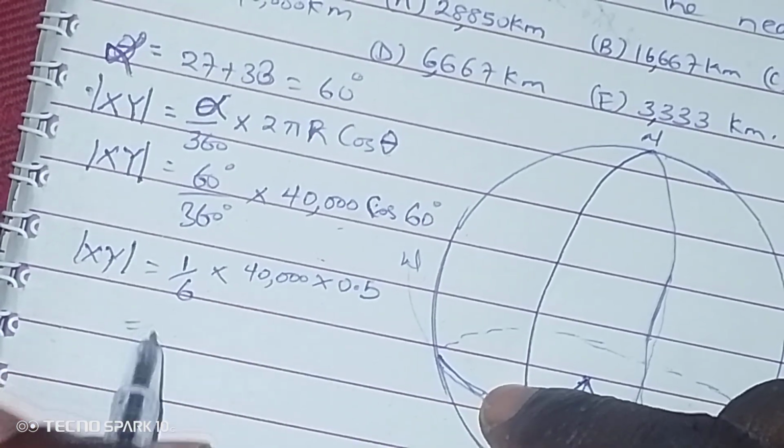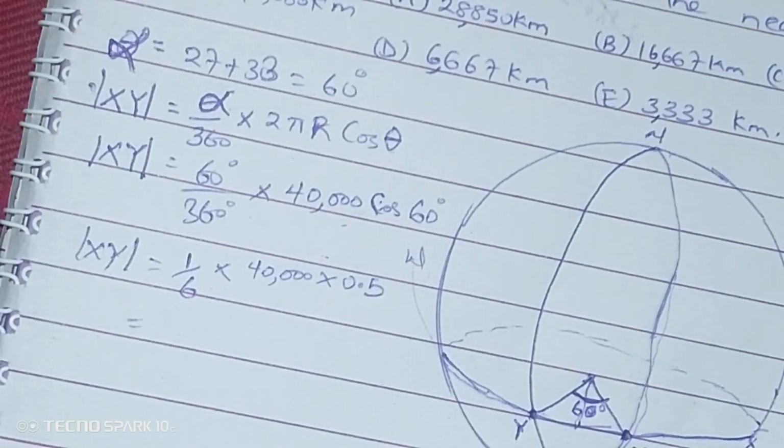Let's calculate everything. 40,000 times 0.5, divided by 6.